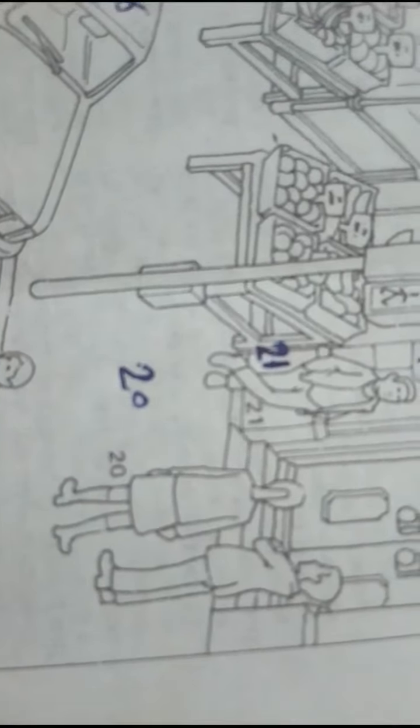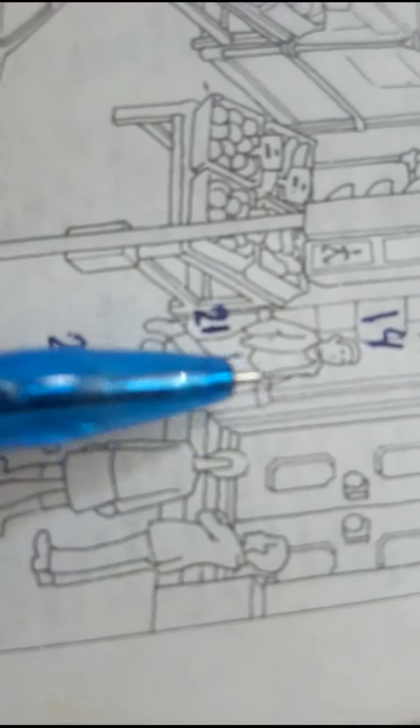Picture number 21. What do you see? I see a man leaning against the wall of the bank, under the blue sign. We ended the lesson. Thanks.